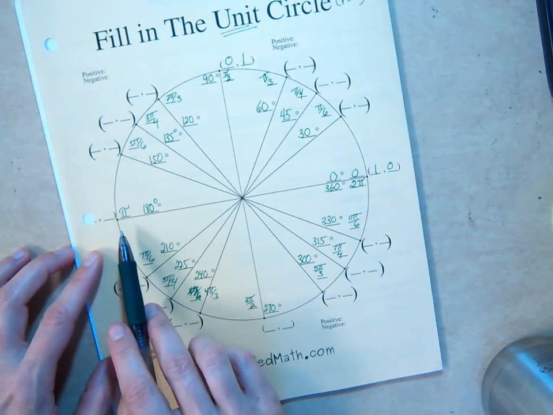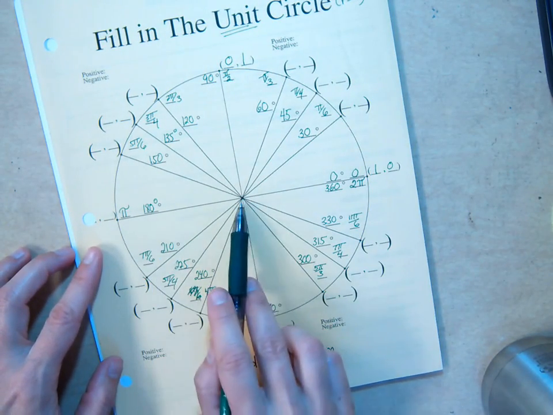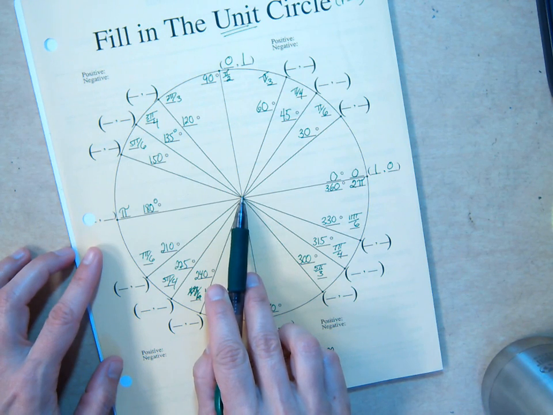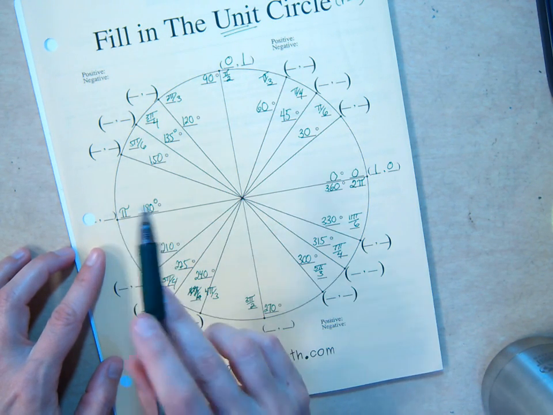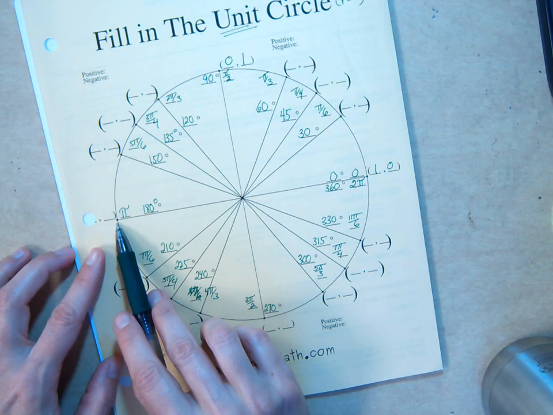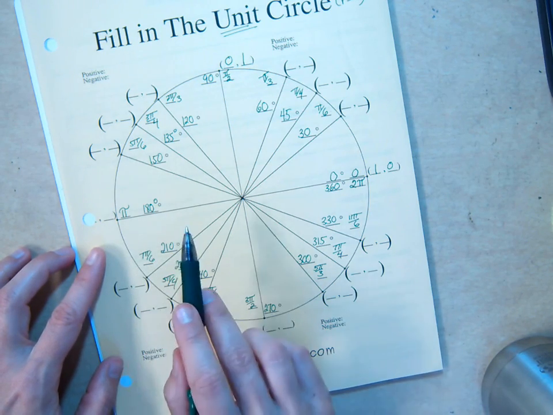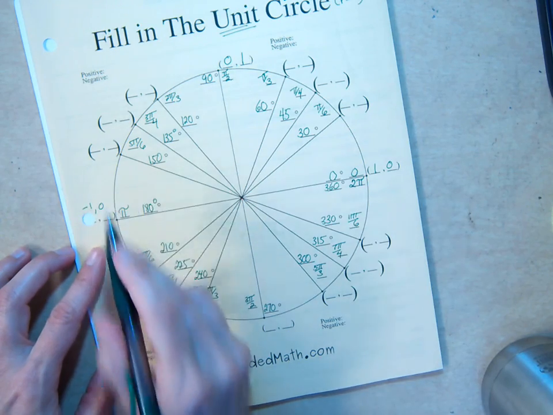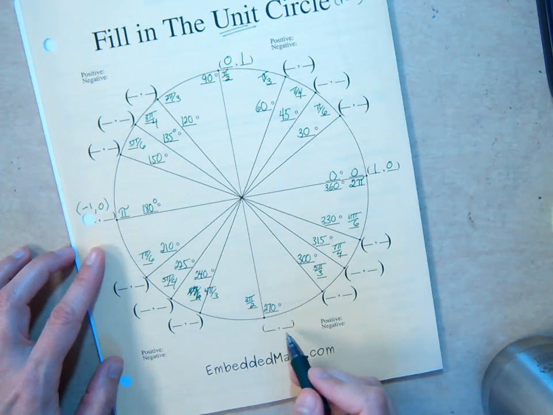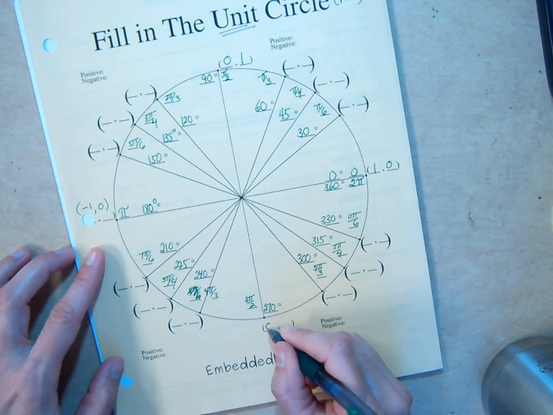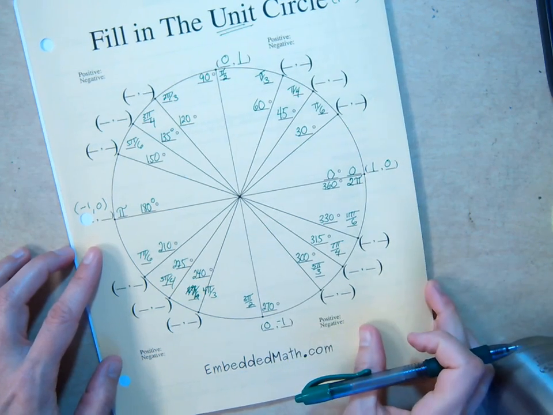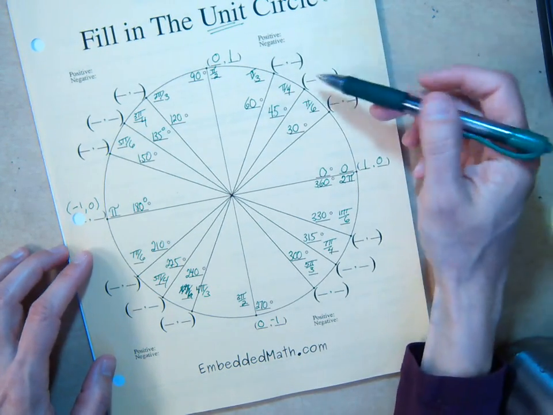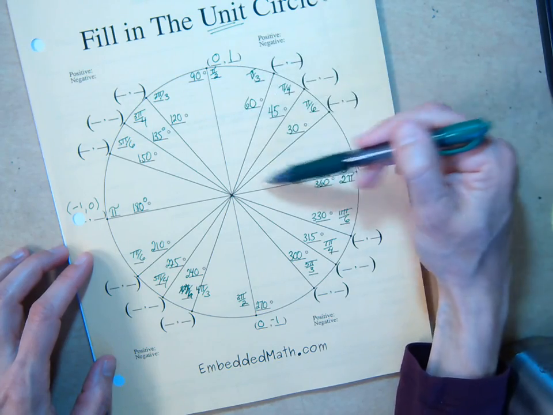What are the coordinates here? It's a unit circle. Remember, this is 0, 0, the origin. What are the coordinates? -1, 0. The radius of the circle is 1. Don't forget that. So you can't go any further than that. So -1, 0. What are the coordinates here? 0, -1. Okay, good. Now, we really only need to focus on quadrant 1 right here.